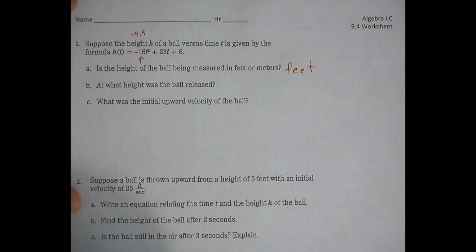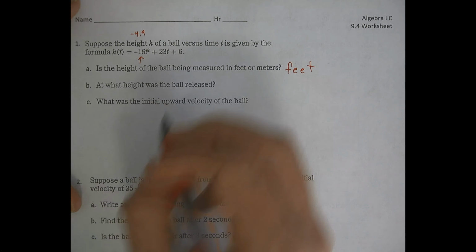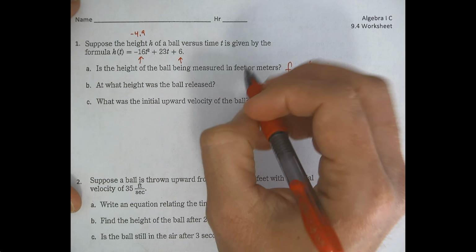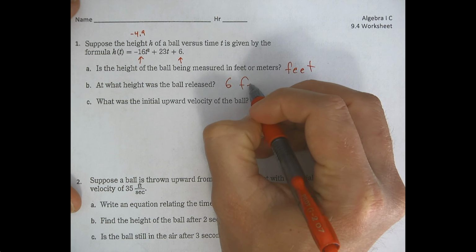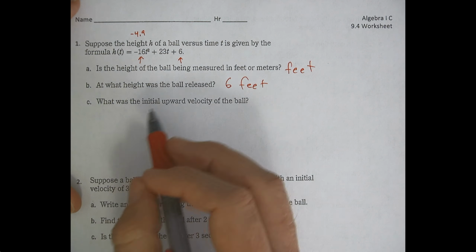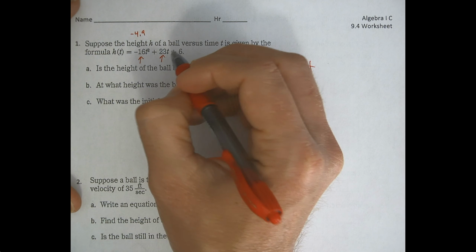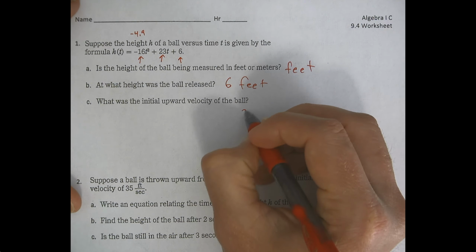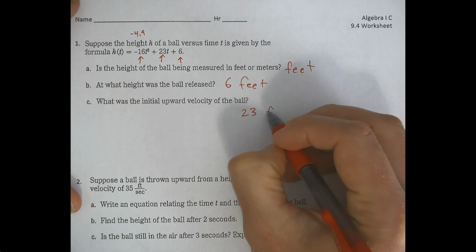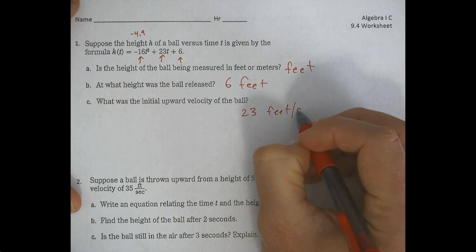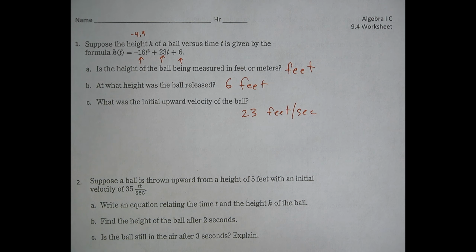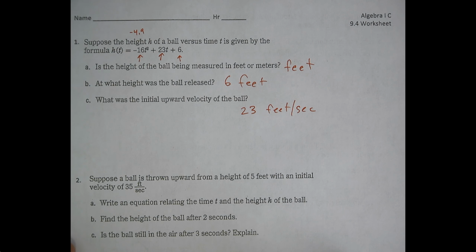At what height was the ball released? So the initial height is always found right here, so 6 feet. And what was the initial velocity? That comes from this point right here, 23 feet per second. So question number 1 is basically just going over, do you understand the equation? Do you know where to find information?